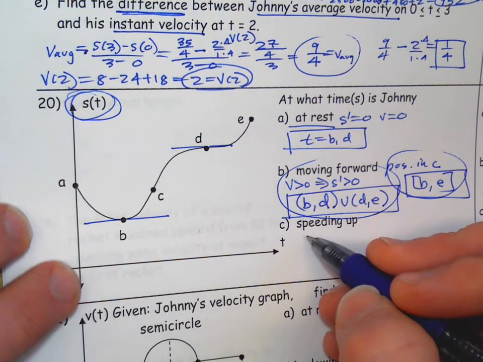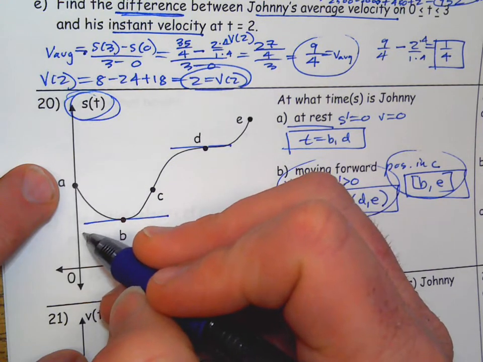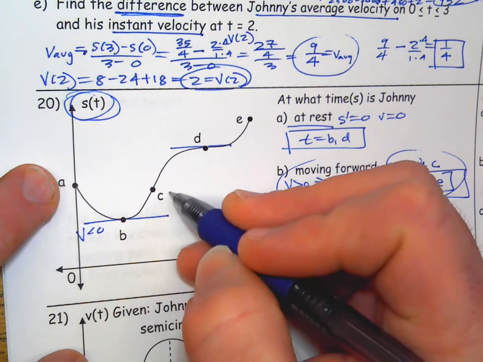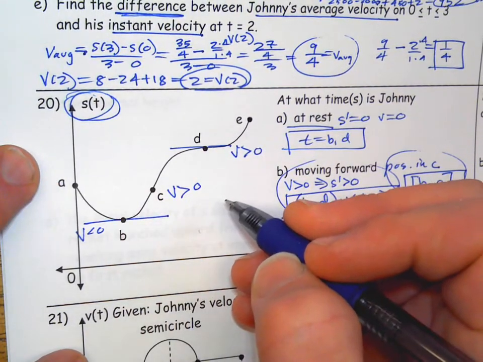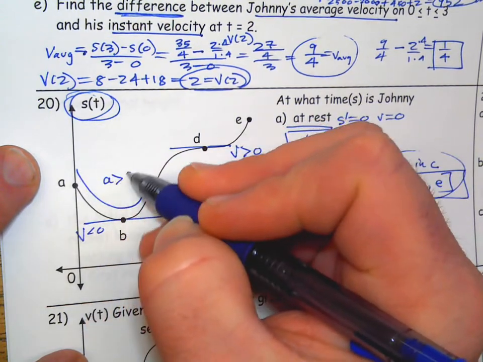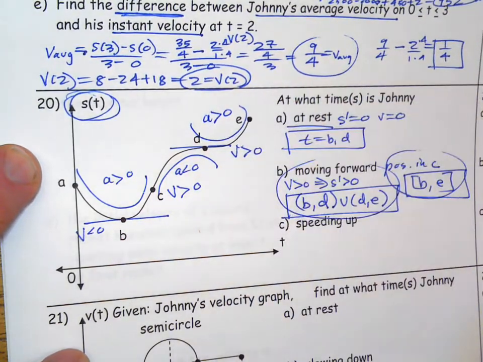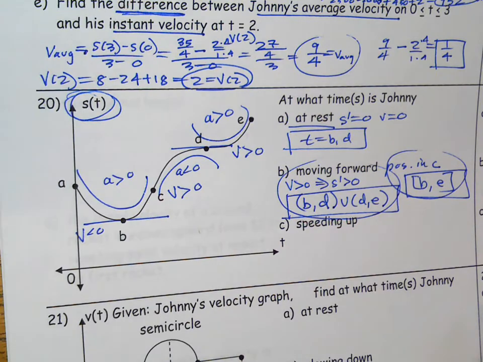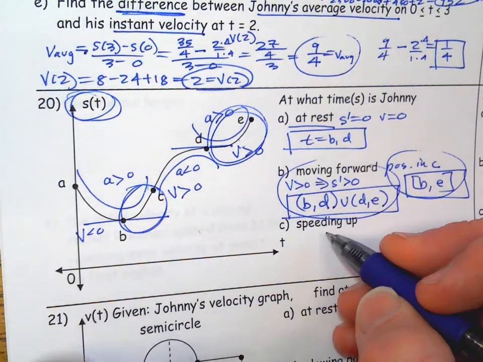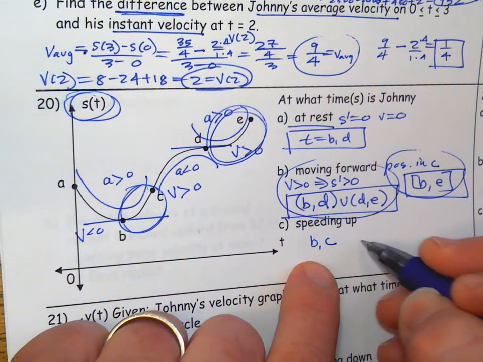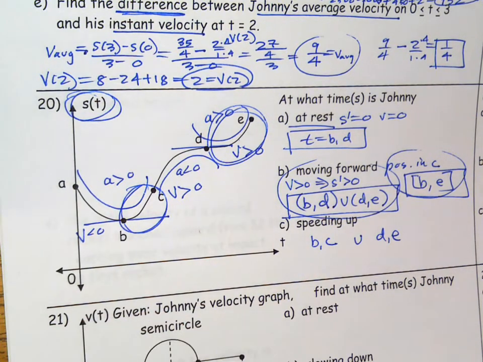Speeding up, well, I'd probably label the graph real quick. This is negative velocity, positive velocity, positive velocity. And then the concavity of this is acceleration. So it is positive acceleration, negative acceleration, positive acceleration. So I want to know, was the speed up, where are they in agreement? They're both negative right here, and they're both positive right here. So we're going to say B to C and D to E.